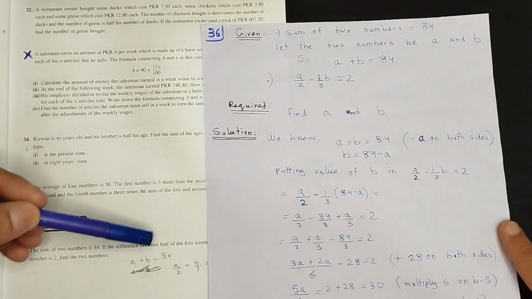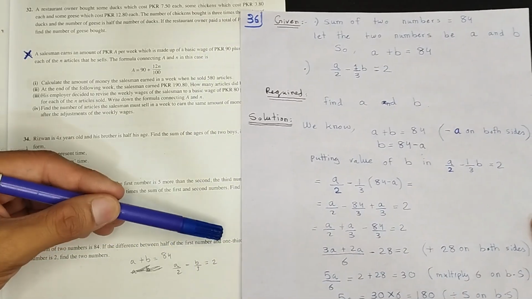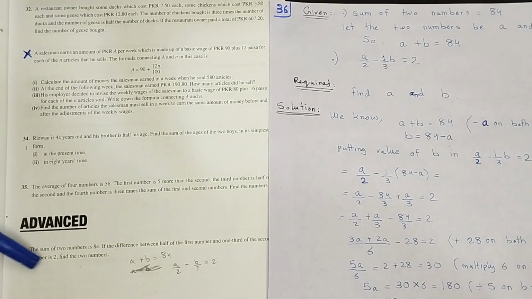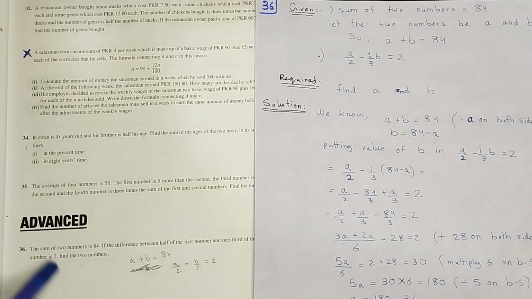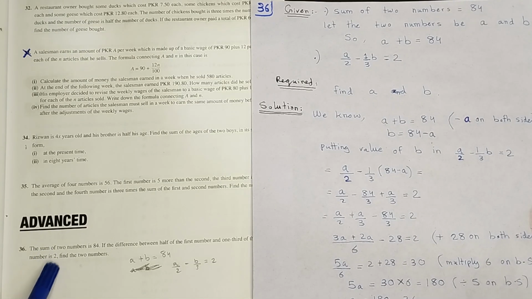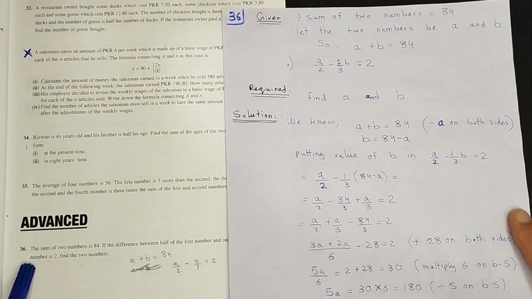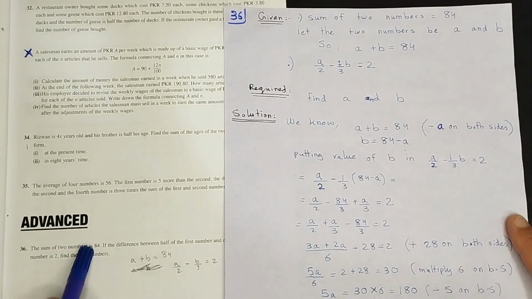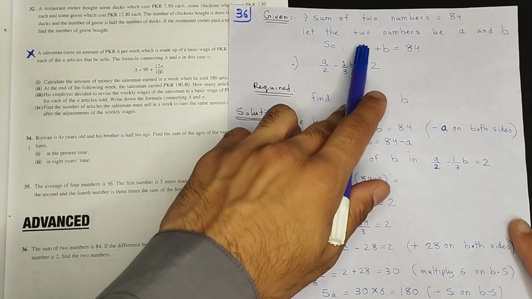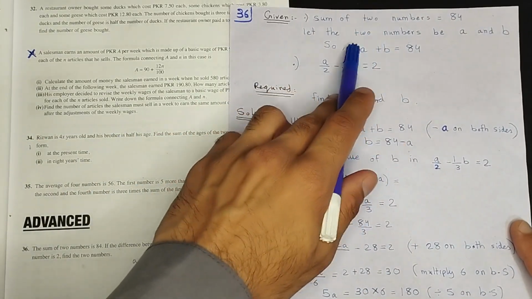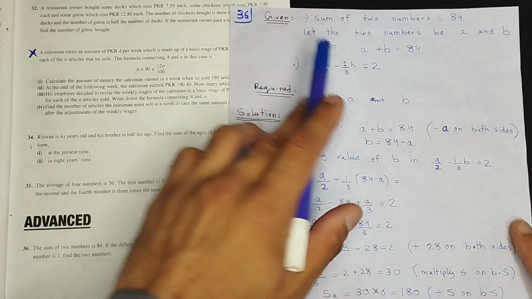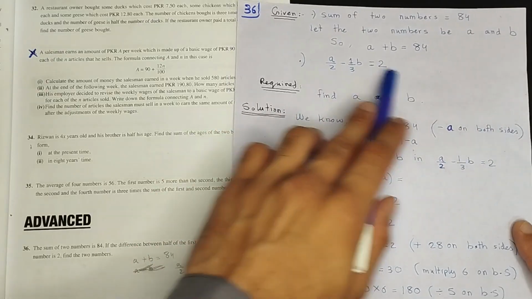If the difference between half of the first number and the third one and 1/3 of the second number is 2, this basically tells us that it is talking about an equation here again. So the second sentence tells us the equation. The first sentence also tells us an equation, but basically the purpose of the first sentence is to tell us the value of one of them. Okay, the second sentence tells us the statement.